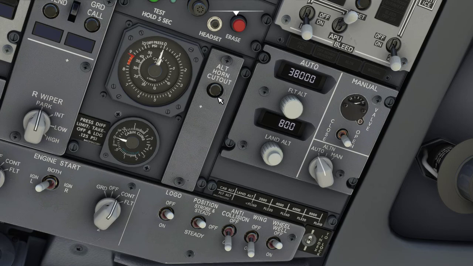Altitude horn cutout button. So, if our cabin altitude ever exceeds 10,000 feet, there's a warning horn, and it sounds an awful lot like the takeoff warning horn. And so we can actually use this button to cancel that horn if it ever starts going off. Now, of course, if we reach 10,000 feet and we get a cabin altitude warning, we're going to want to don the oxygen masks, set to 100%, and establish crew communication.